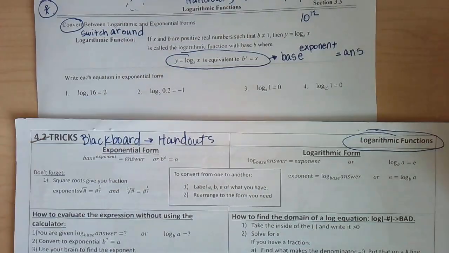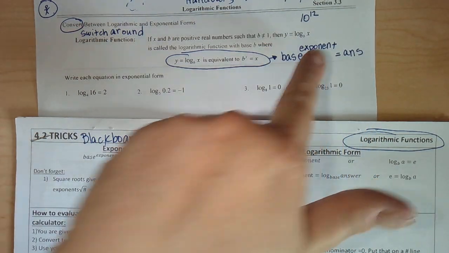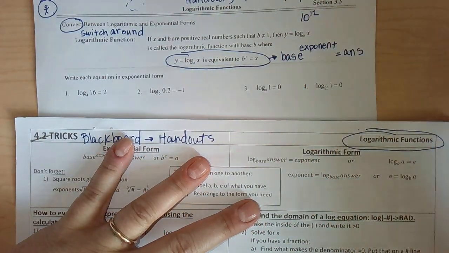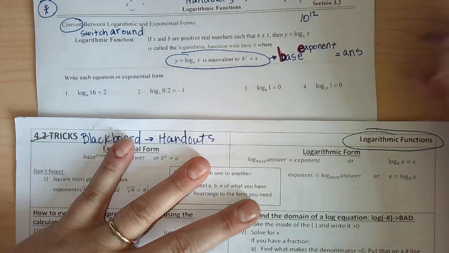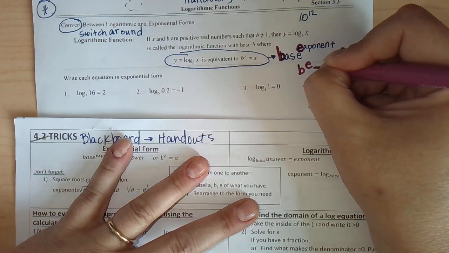Okay. So the reason I use this instead of b to the y equals x is it's easier for me to remember. Just watch. Exponentials start with b to the e equals a.